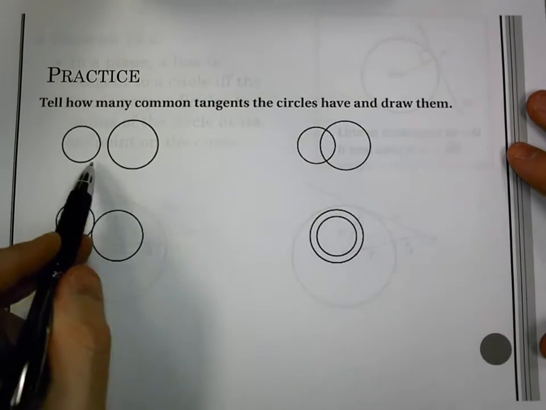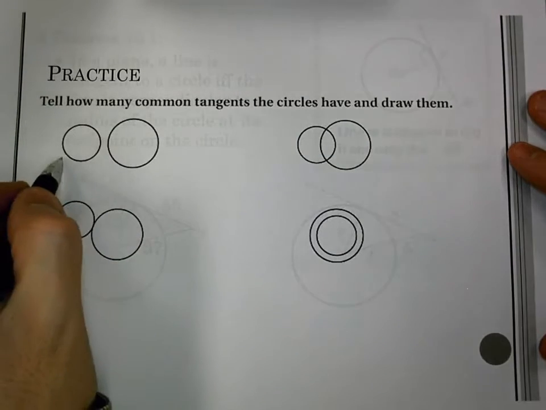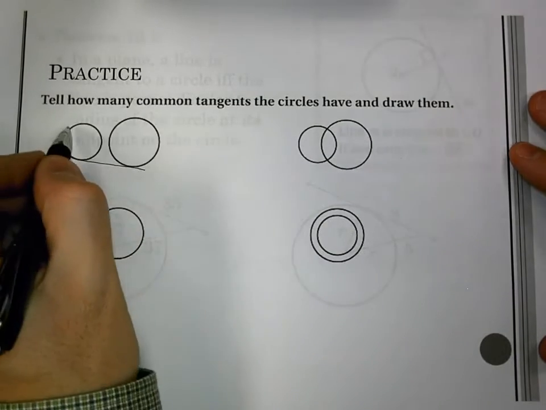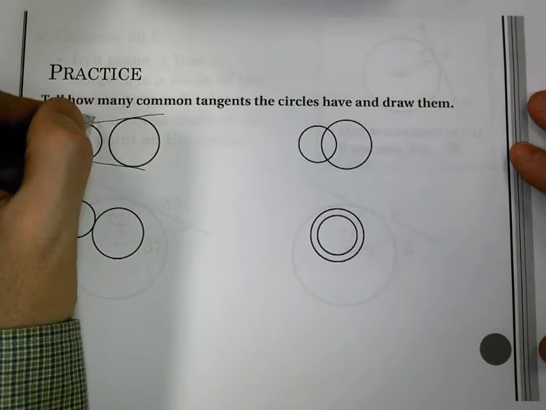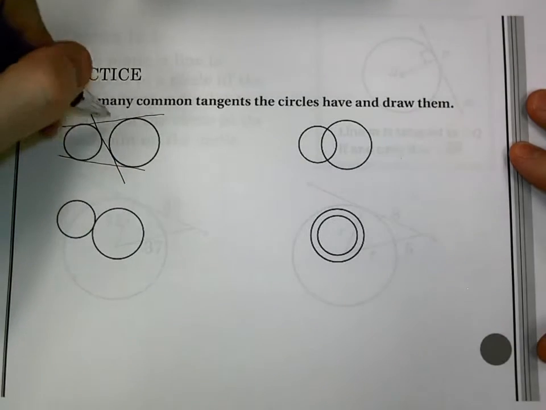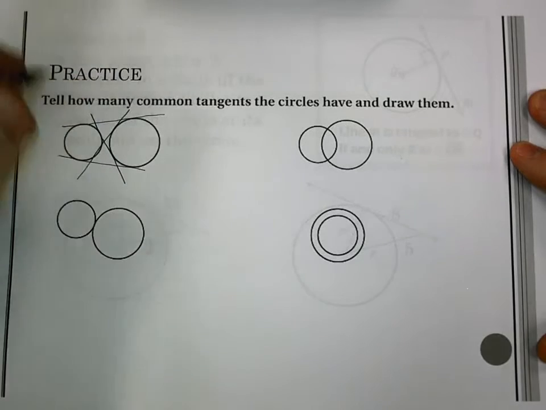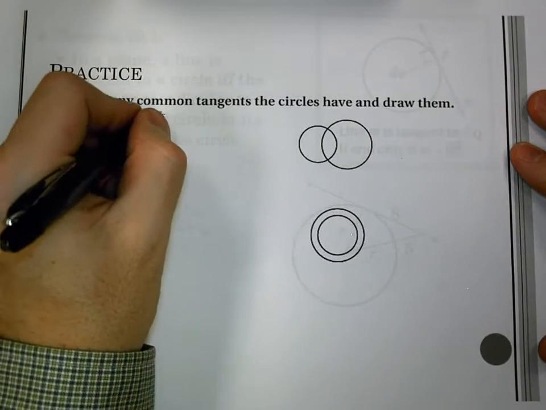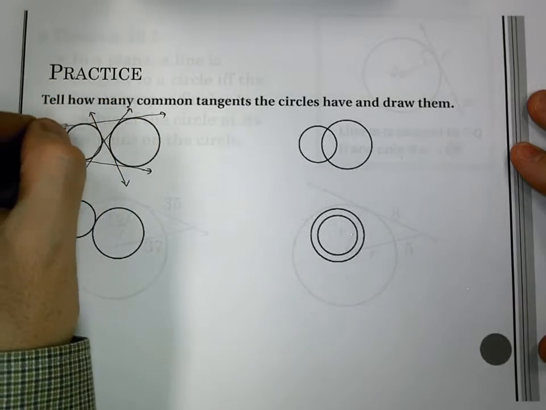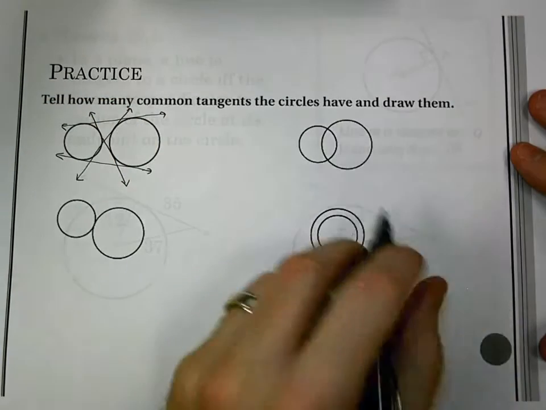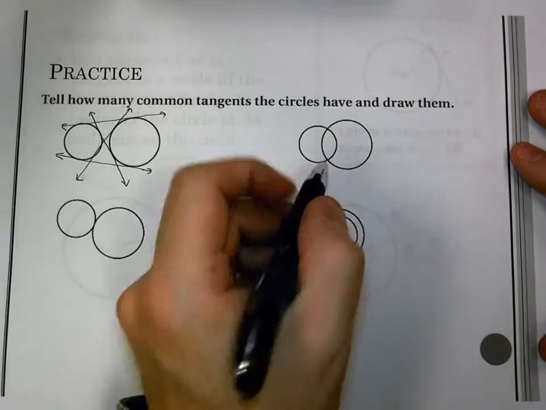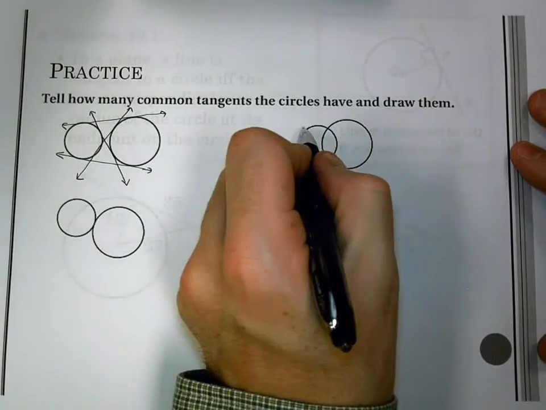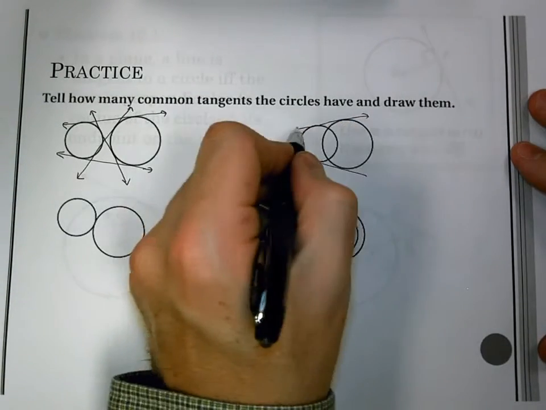We have a few different ways we could look at common tangents. When I have two circles that don't have any points in common, I actually have 4 different common tangents. And these all go in and they hit each circle at one point. There's 4 of them. When I have circles that share 2 points, I'm going to have 2 common tangents, a top and a bottom.